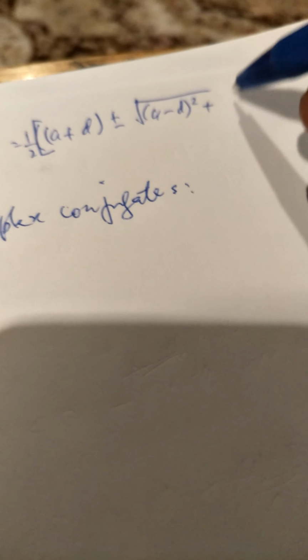Remember that our roots are given by half of a plus d, plus or minus the square root of a minus d squared plus 4bc.